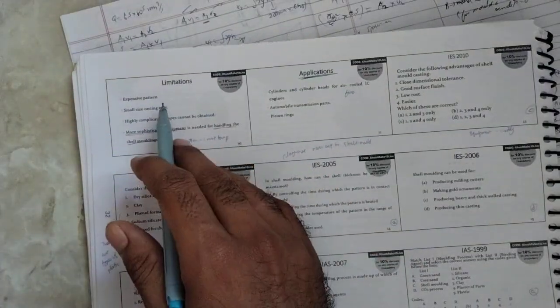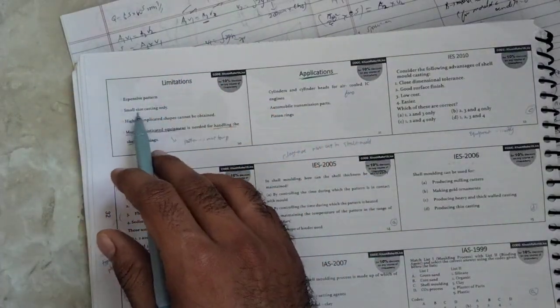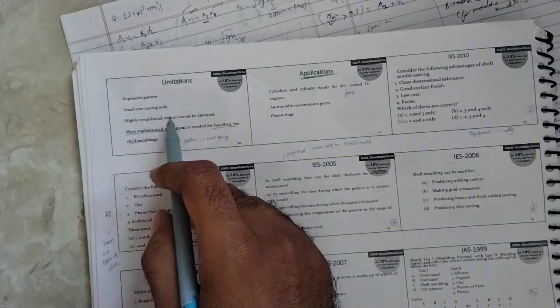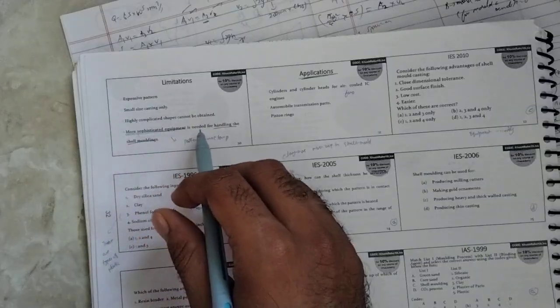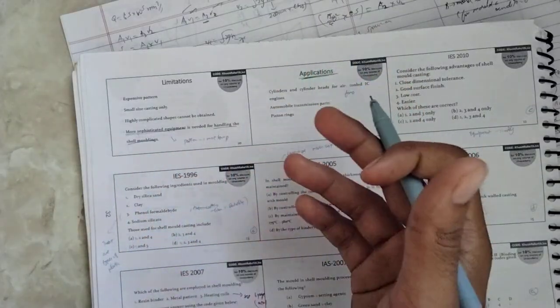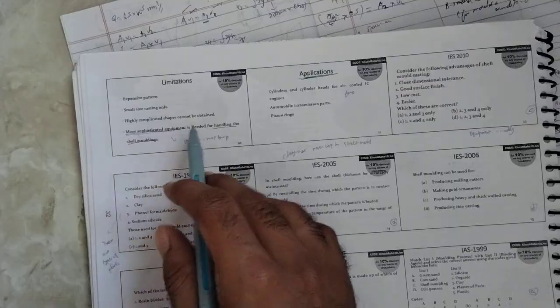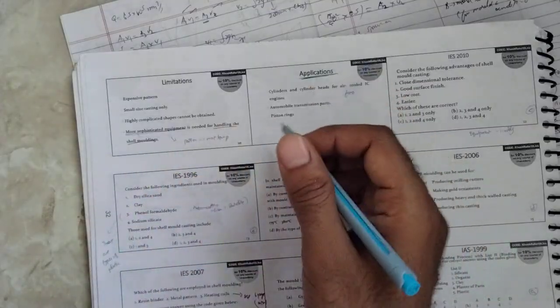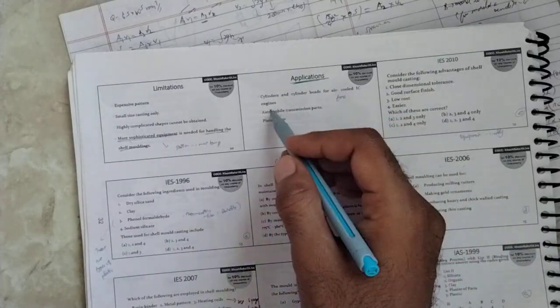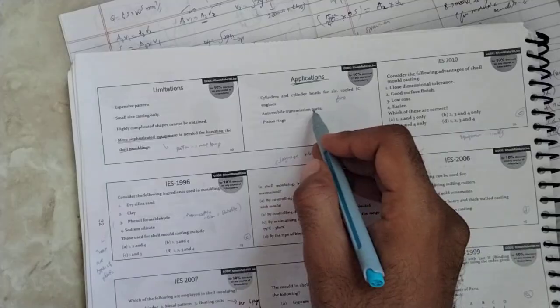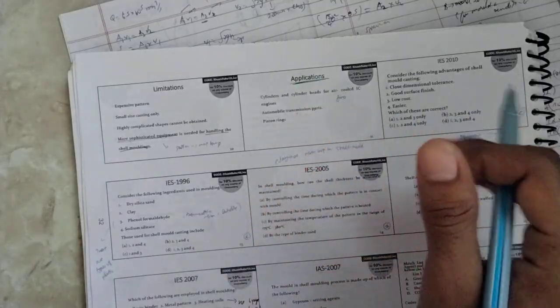The limitation is that it is expensive. Small size casting and highly complicated shapes can't be obtained. Most sophisticated equipment is needed for the shell molding. Applications include cylinders and cylinder heads for air-cooled IC engines, automobile transmission valves and piston rings. We are manufacturing these by this process.